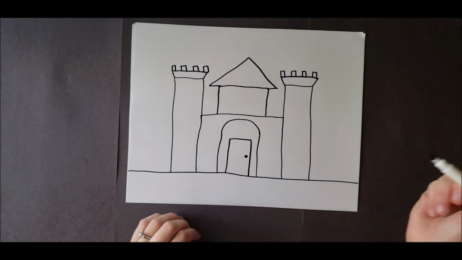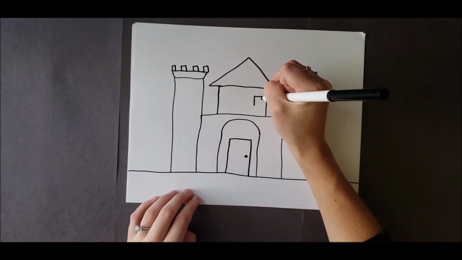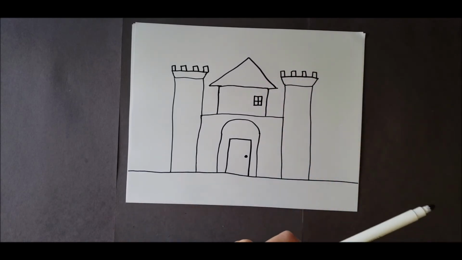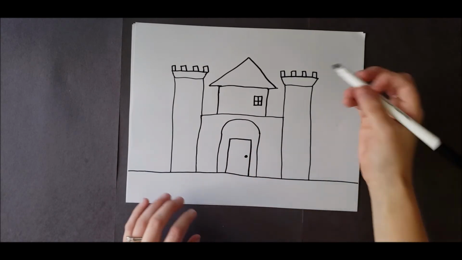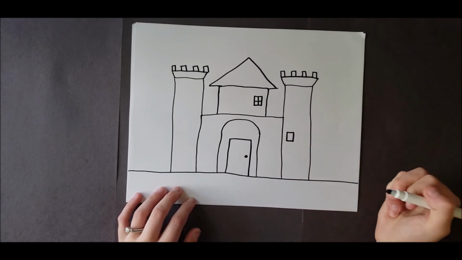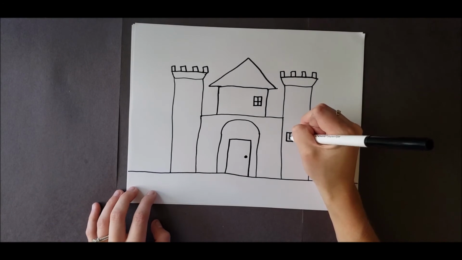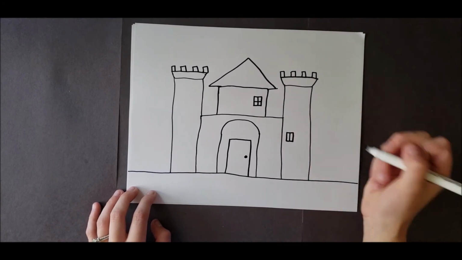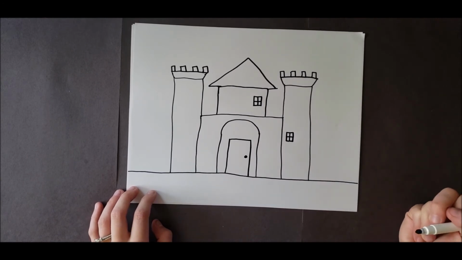Looking good. What we can add next is some windows. And windows come in all different shapes and sizes. I'm going to be making square windows, just like this one. This one's more of a square. And you can add them in all different places on your tower and all over. I make them by making a rectangle or a square and drawing down the middle 1 line, down and up, and another line across the middle, left to right.